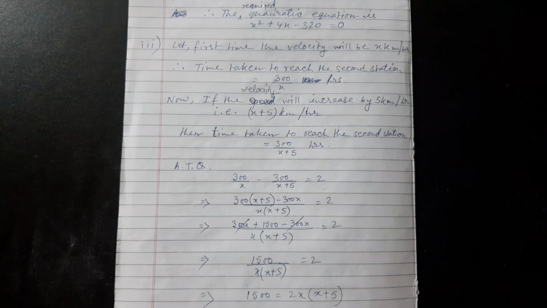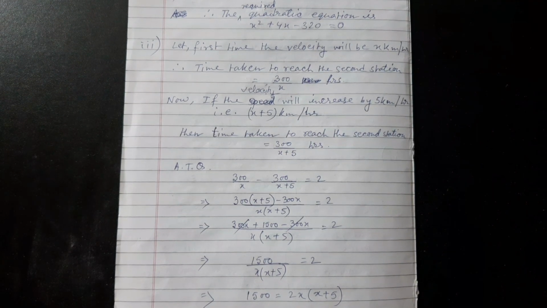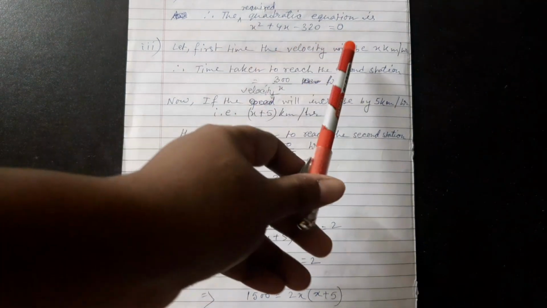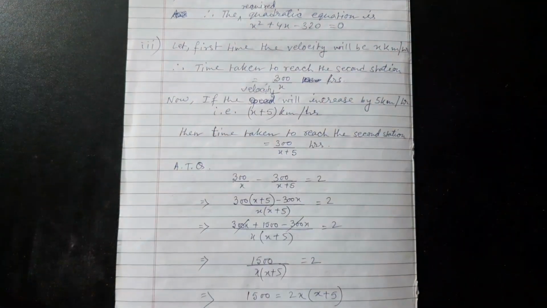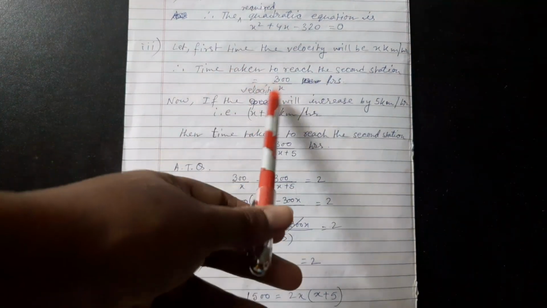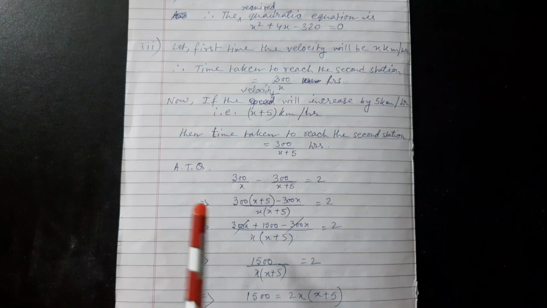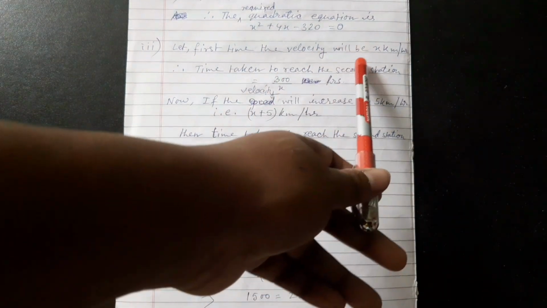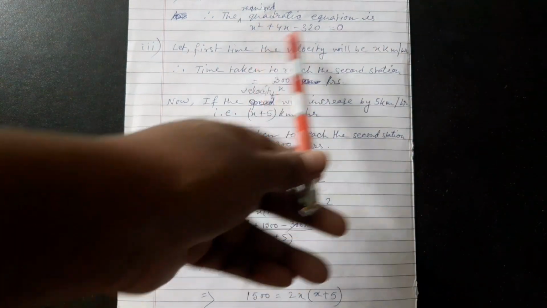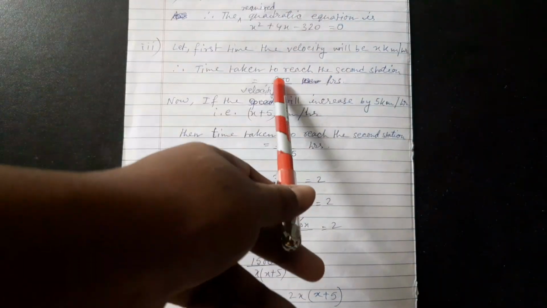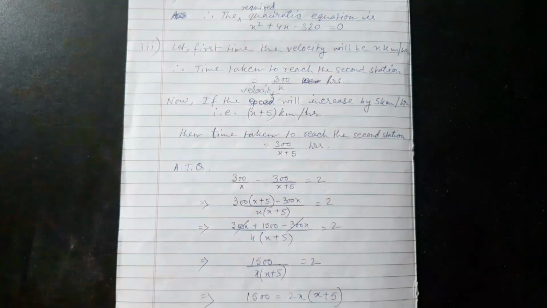So, the distance between the two stations is 300 km. At first, the velocity is x km per hour. Then the time taken to reach the second station is 300 by x hours by unitary method. That is, to cover x kilometer, we need 1 hour. To cover 1 kilometer, we need 1 by x hour. And to cover 300 kilometer, we need 1 by x into 300. That is 300 by x hours.